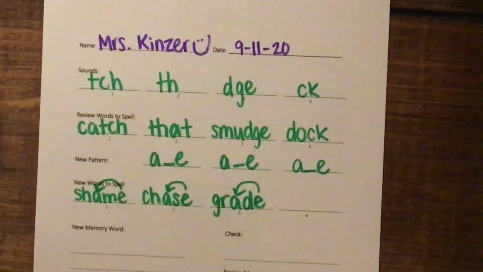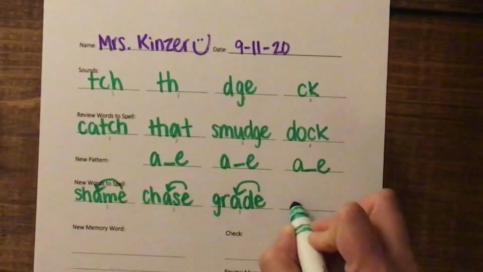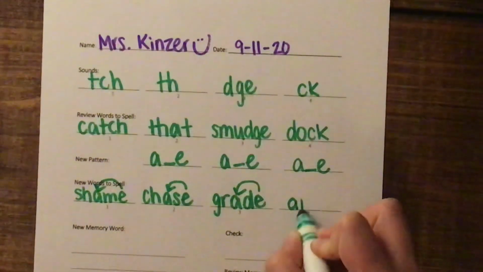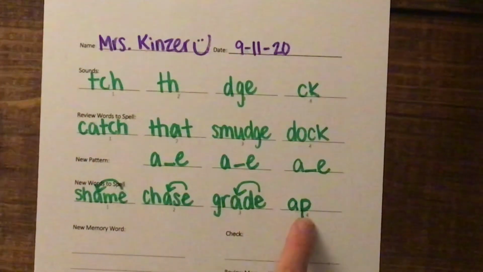All right, last word. Hopefully this one's not too tricky. Ape. A. Is that correct? You guys think about it. Am I right in how I spelled ape? Oh, nothing gets by you guys. This would say app. It's a closed syllable.